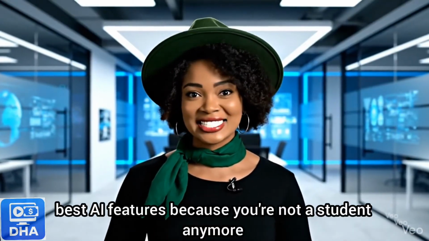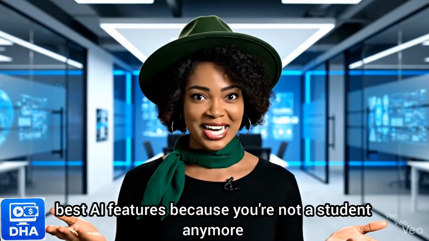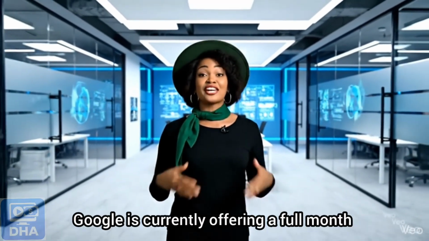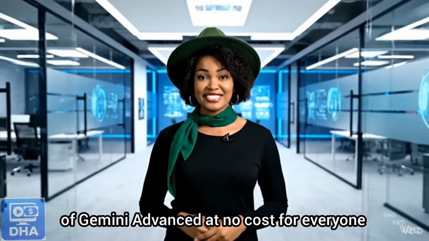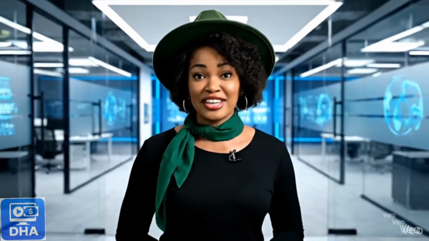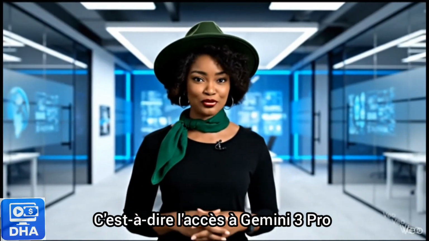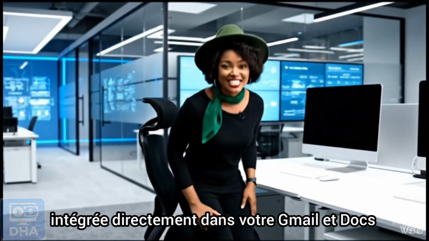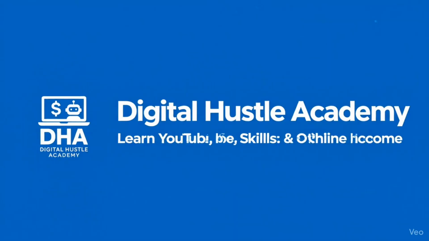Hey everyone! Ever feel like you're missing out on the best AI features because you're not a student anymore? Well, good news. Google is currently offering a full month of Gemini Advanced at no cost for everyone. That means access to Gemini 3 Pro, 2 terabytes of storage, and AI integrated right into your Gmail and Docs.